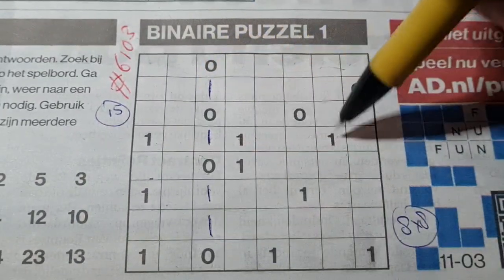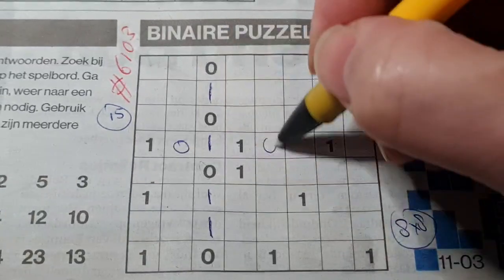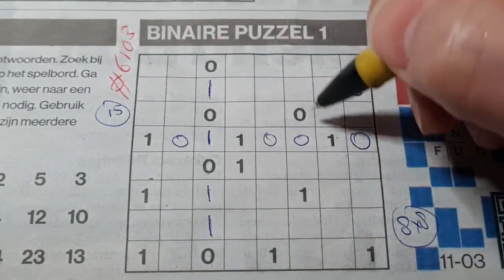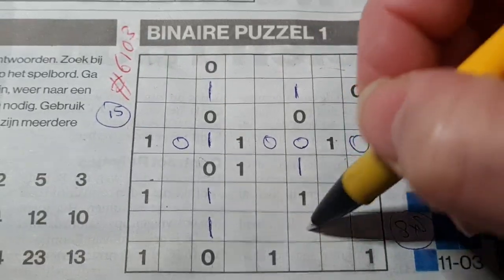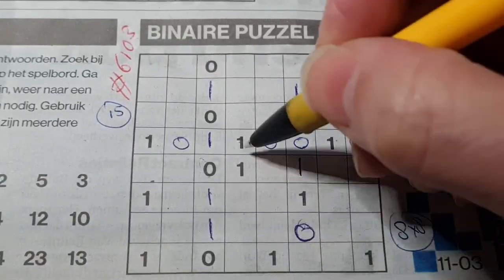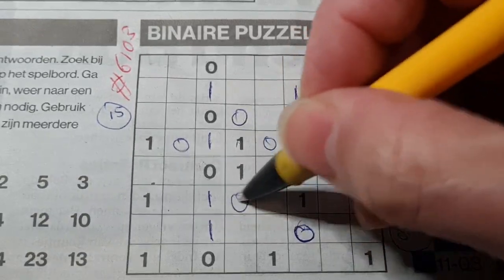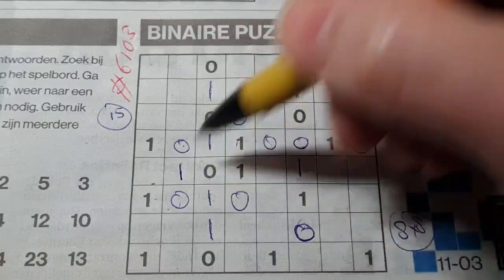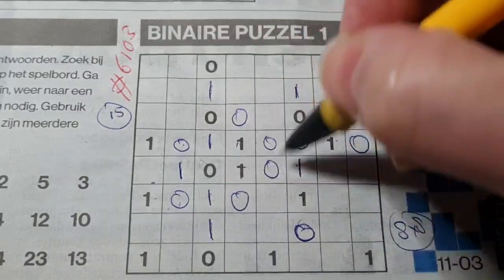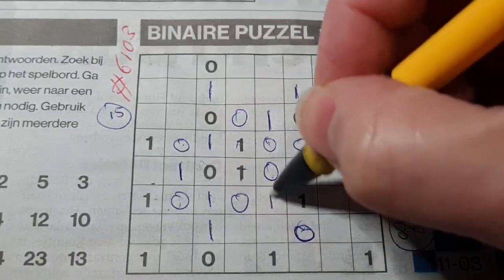Here we have 4 ones, so the rest are O's. Double one, here no, there no. Double one, here no, there no. Between two ones comes an O. Between two O's comes a 1. Between two ones comes an O. Double O, here one, there one.